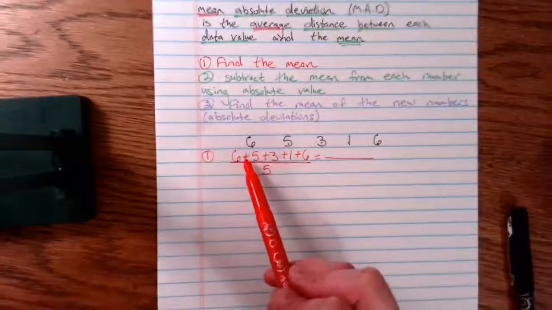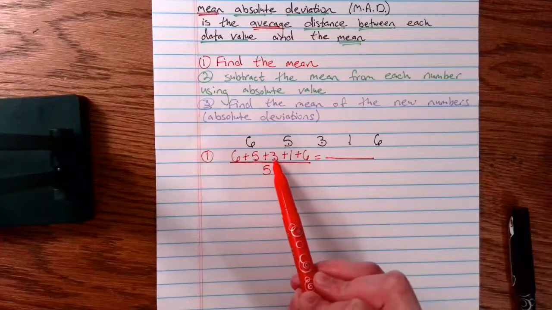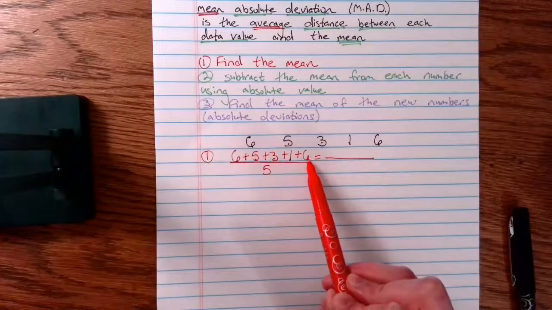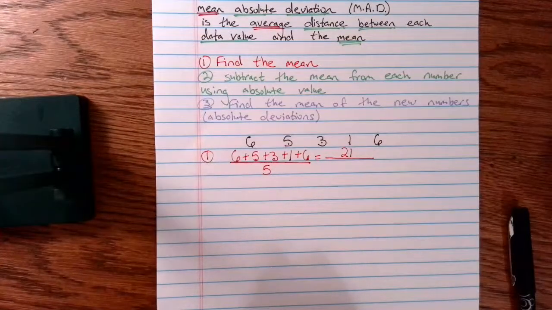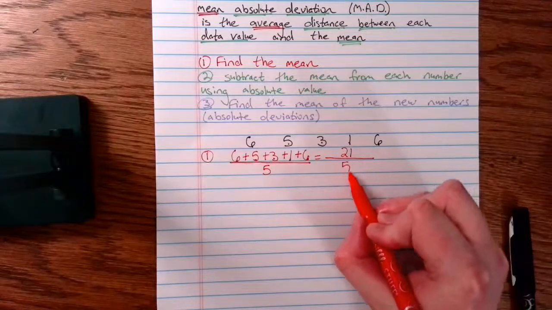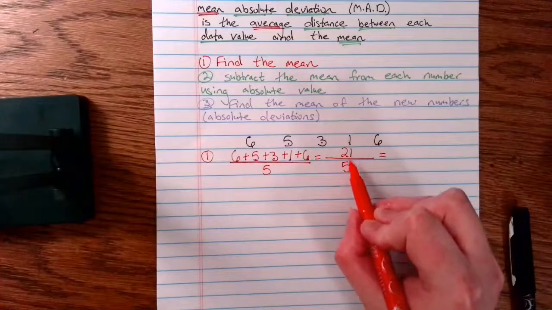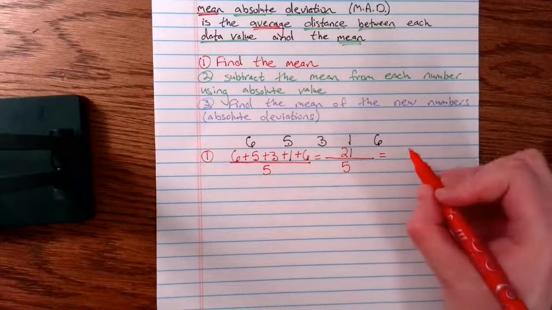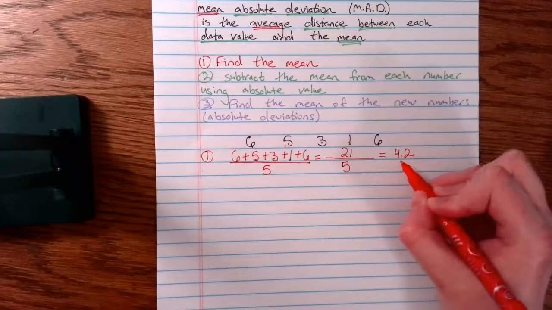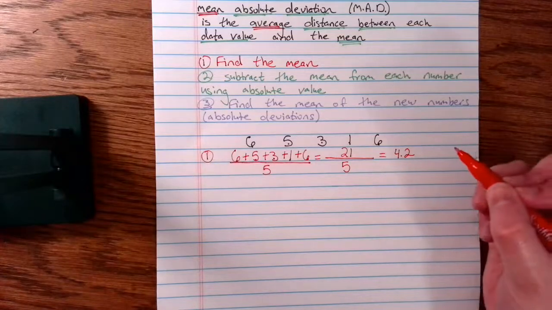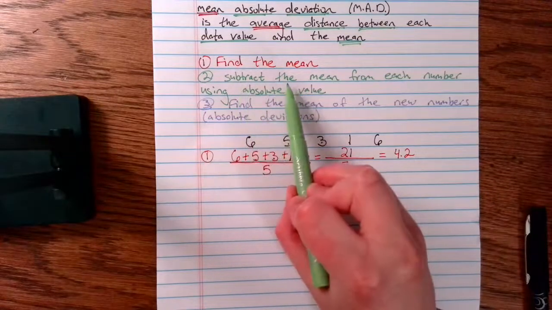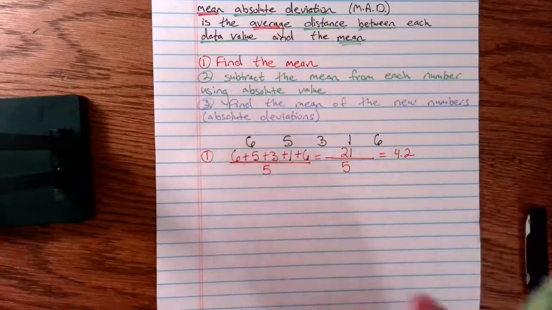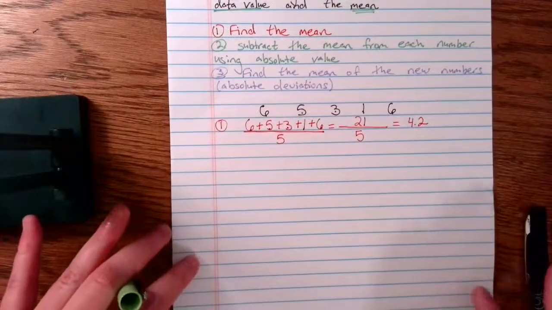Now when we add 6 plus 5 plus 3 plus 1 plus 6, you should get 21. And again, we're going to be dividing by 5. So we have 21 divided by 5, which is 4.2. So the mean is 4.2. Okay, step 1 complete. Step 2 is we're going to subtract the mean from each number using absolute value. So we're going to go ahead and go to step 2.